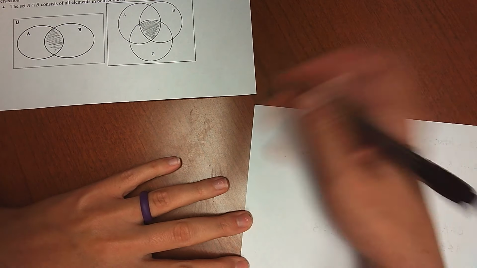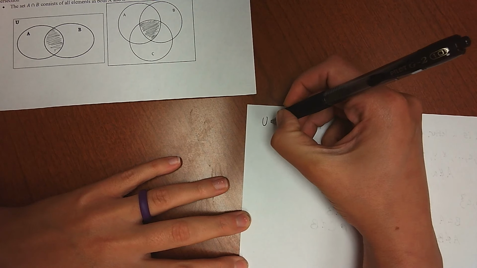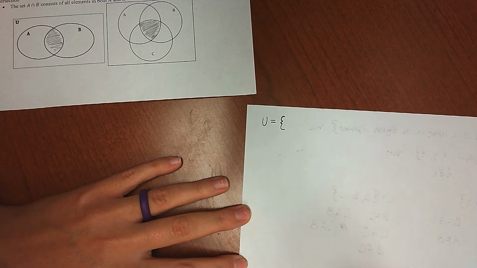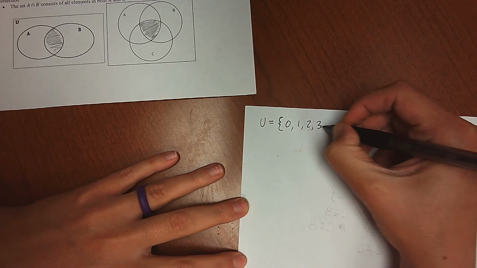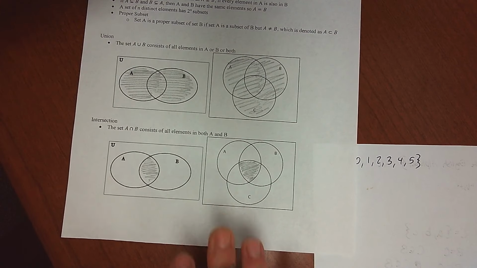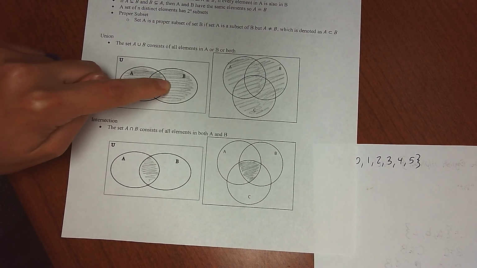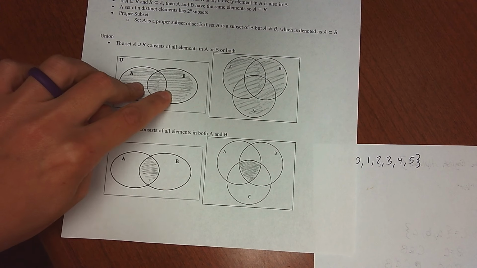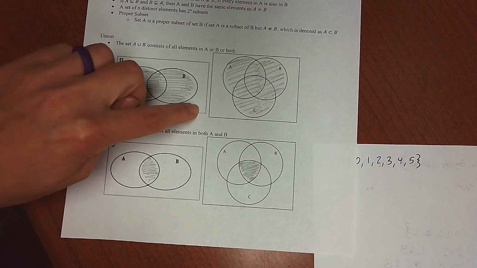All right, so first thing I'm going to do is say U, which, by the way, represents the universal set. That means any possible element that we are working with. So I'm going to say our universal set is the numbers 0, 1, 2, 3, 4, and 5. The way that you represent the universal set on a Venn diagram is it's the box that goes around your Venn diagram. So that's why this has a U here. It represents the universal set. Anything in the Venn diagram is in the universal set, and there are also possibly going to be elements on the outside.